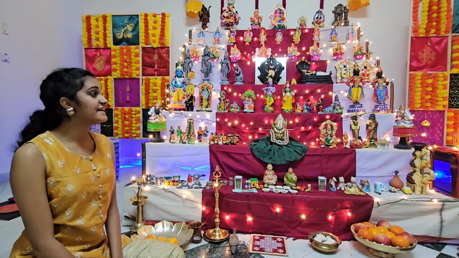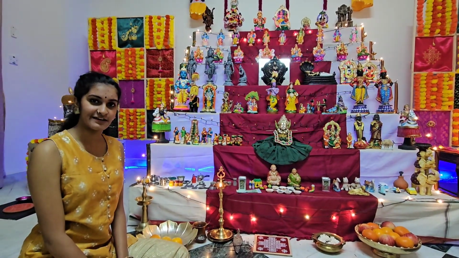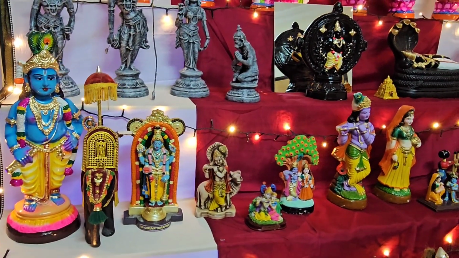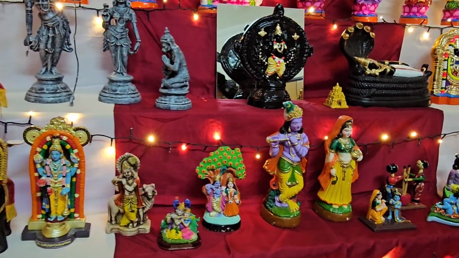The fifth padi is entirely dedicated to Lord Krishna. Who doesn't love Krishna? In this padi, we have dolls ranging in different stages and different forms of Lord Krishna.